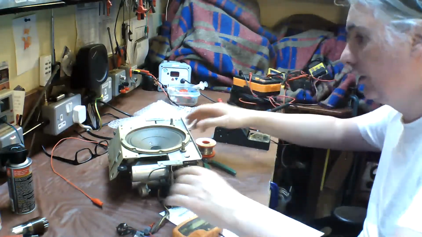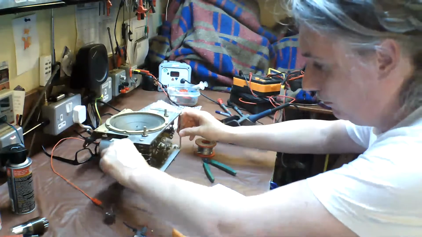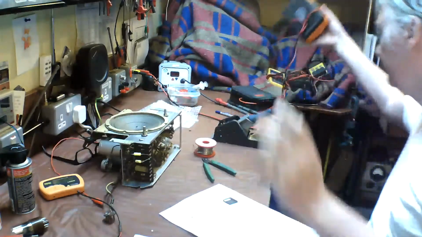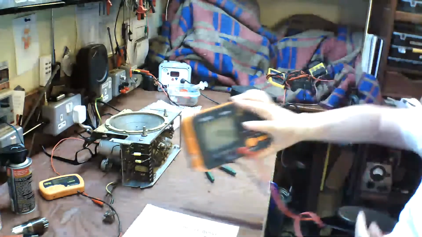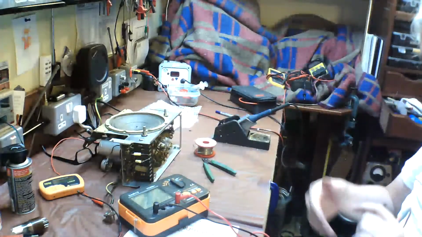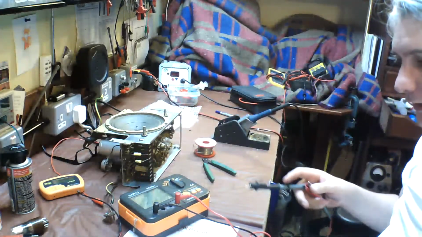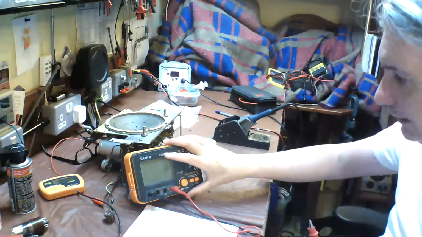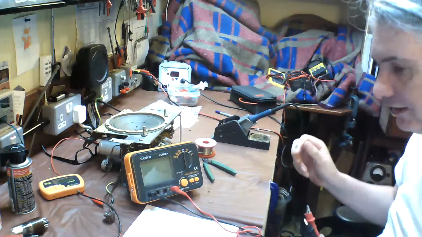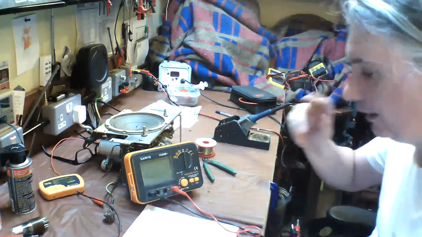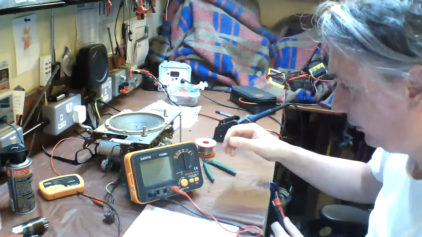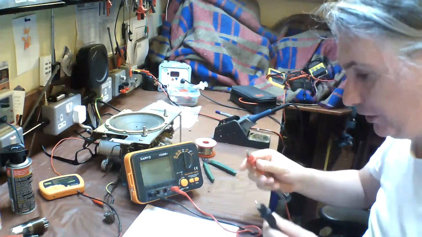But for leakage, I suspect we will be leaking quite badly. Now, the reason that leakage is bad on these particular capacitors is because they'll probably fail short circuit at some point. They're a highly stressed part, and that's why we're changing them out.